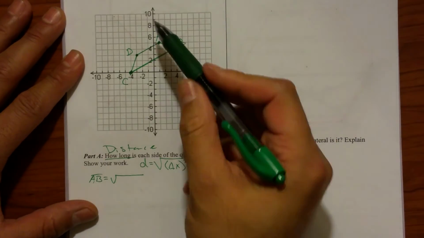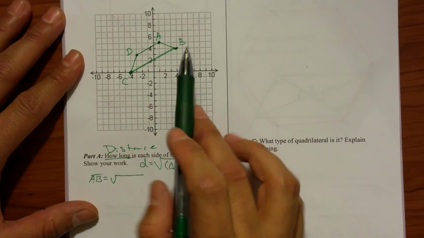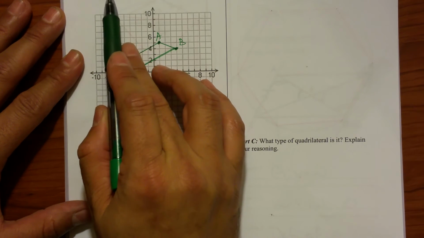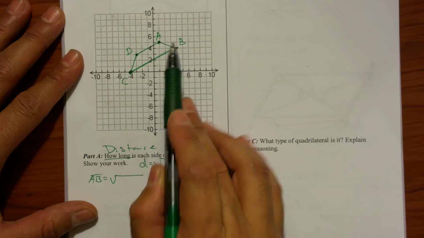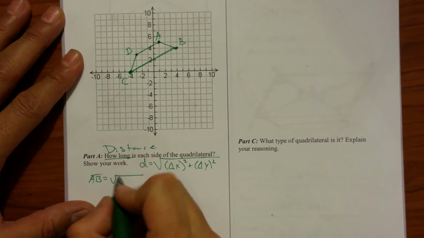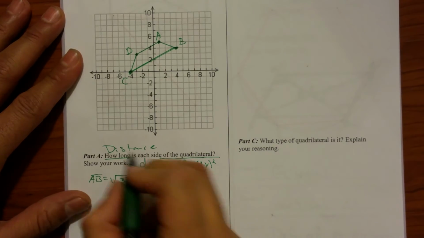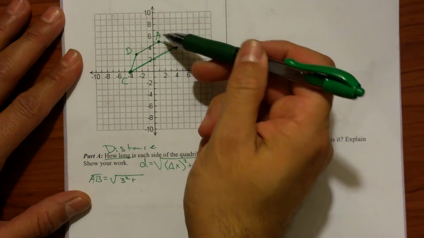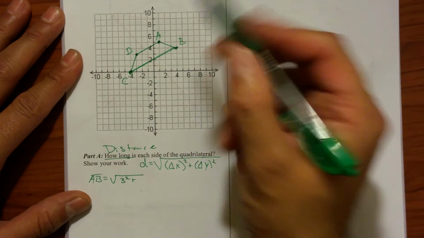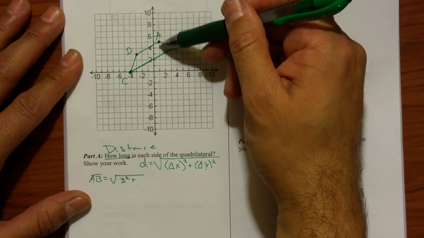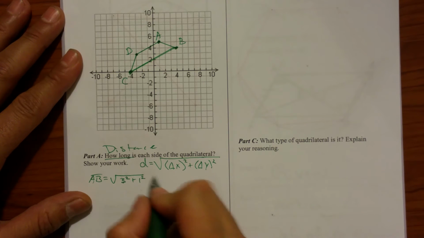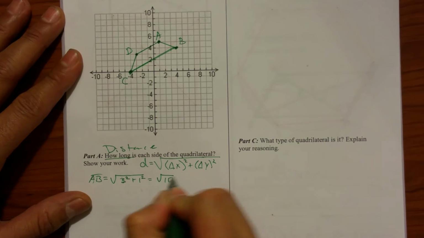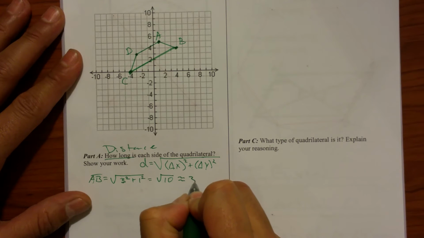So how far apart are my x's? From A to B, from 1 to 4, it's 3 apart. I could even count it. 1, 2, 3. 3 squared, plus, now the y values come next. How far is 5 away from 4? It's 1 apart. I could even count on the y values. It's going to be 1. 1 squared. So that's going to be 9 plus 1, which gives me the square root of 10, approximately 3.2.